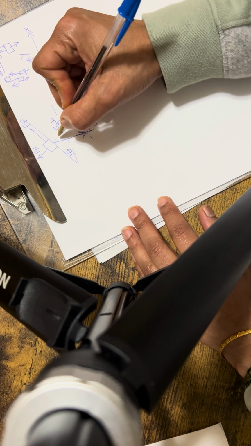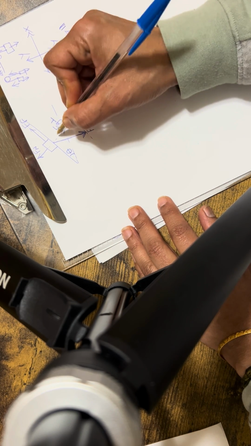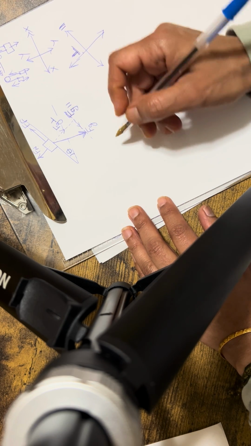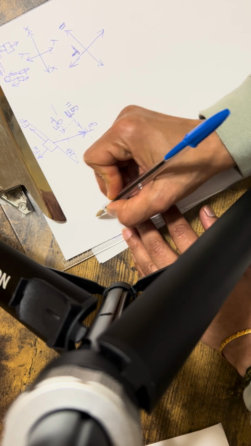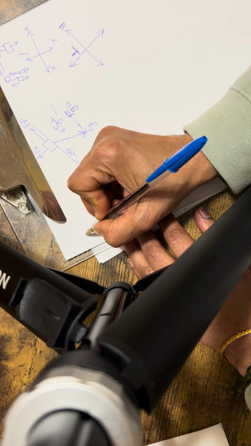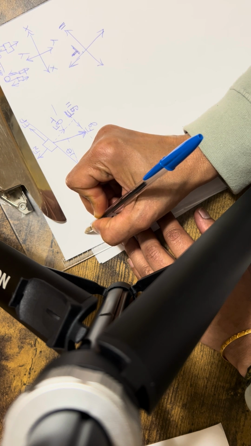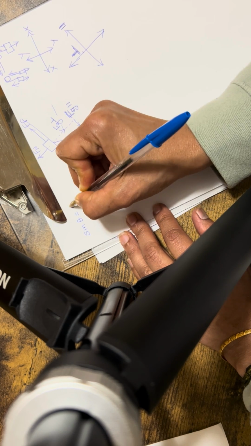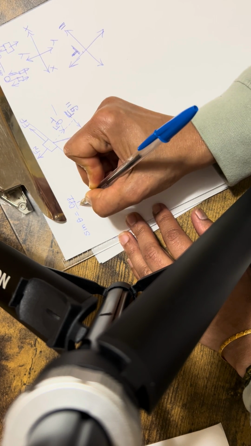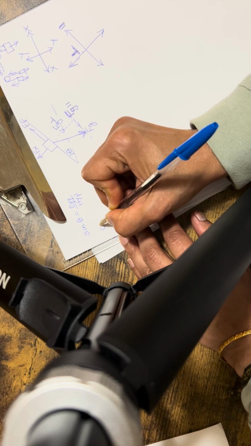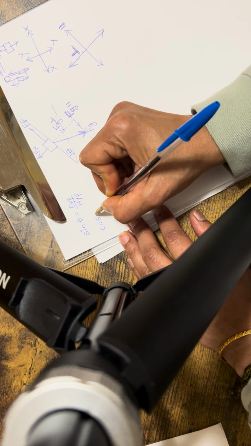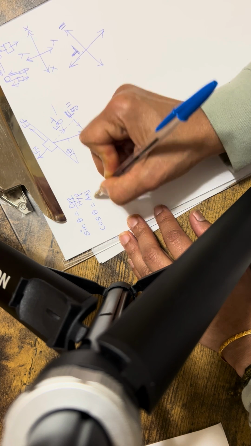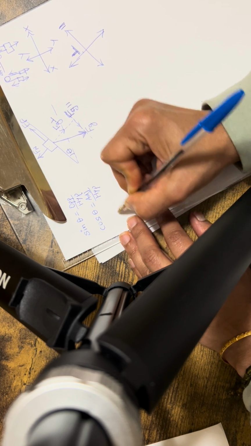Now we have to calculate how we get this in terms of theta. So as you may already know from your calculus AB or trigonometry classes, sine theta is equal to opposite side over hypotenuse, and cos theta is adjacent side over hypotenuse, right?